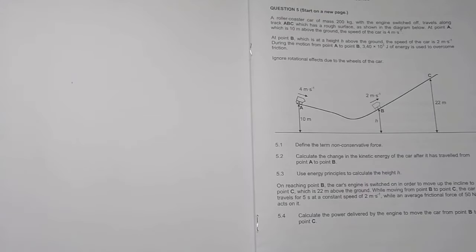And as we've been looking at the November 2020 paper in preparation for those final exams, which of course many of you will be writing very soon.